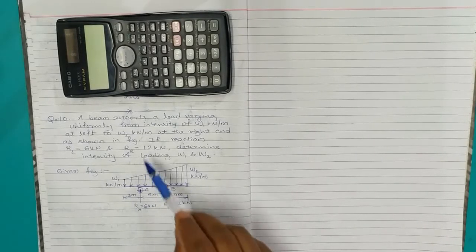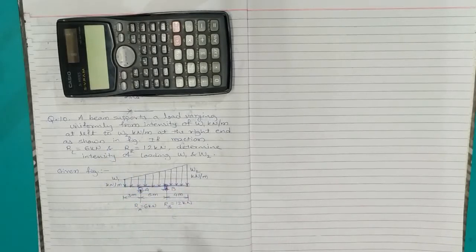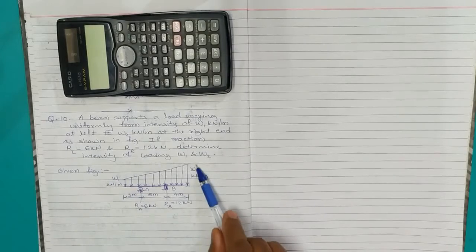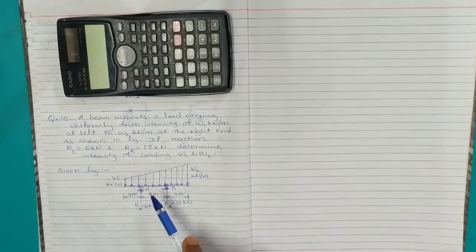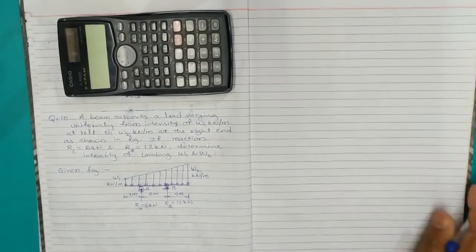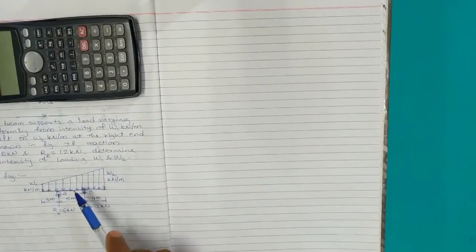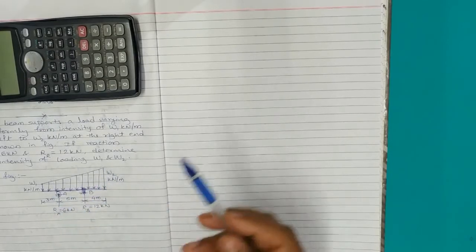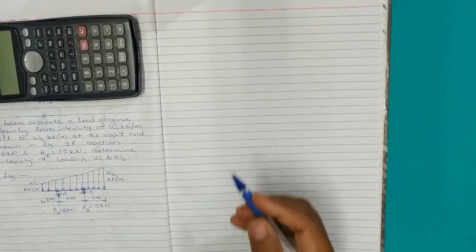Considering this and with the given information, let's try to find out how much is going to be the intensity W1 and W2 for equilibrium of this beam. Let's construct the FBD. Basically we have to convert the trapezium into one rectangle and a triangle and then to the equivalent point load.